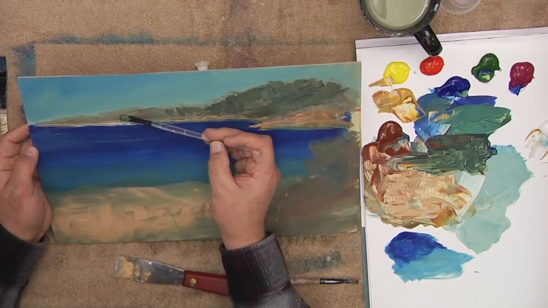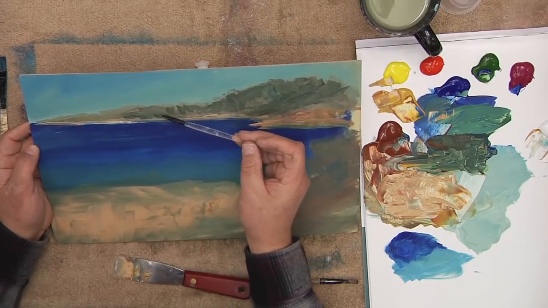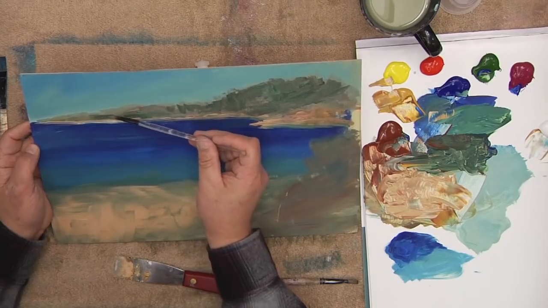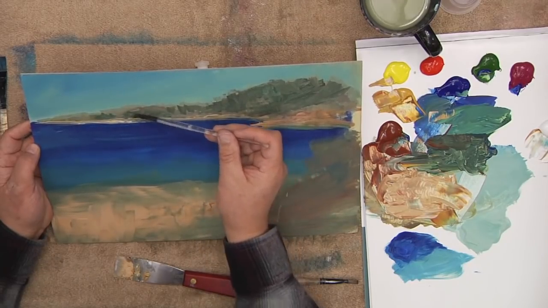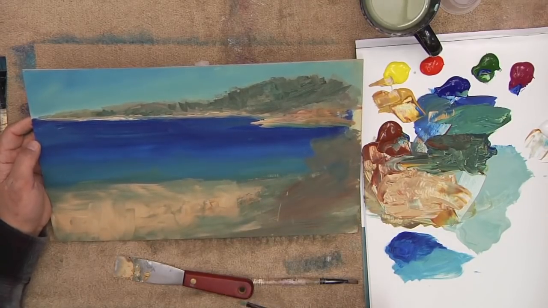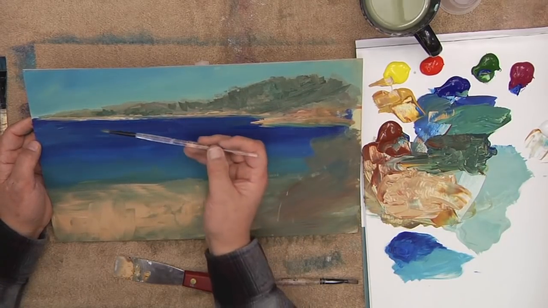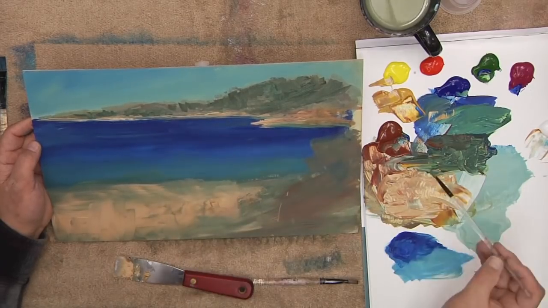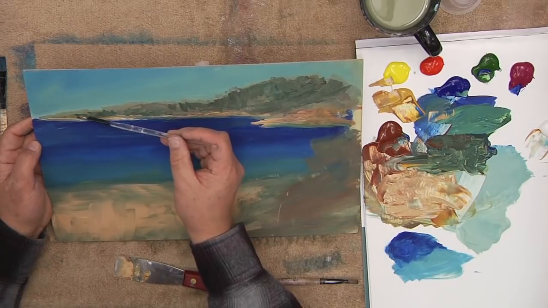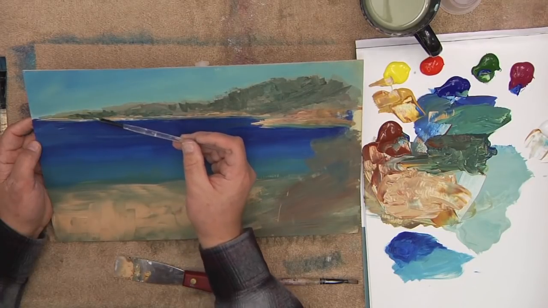Maybe we'll have a tree or so edge right up in through here, and you can pull a strong horizontal and then just a few taps of the brush to give some verticals here. Let's push some right up in here.